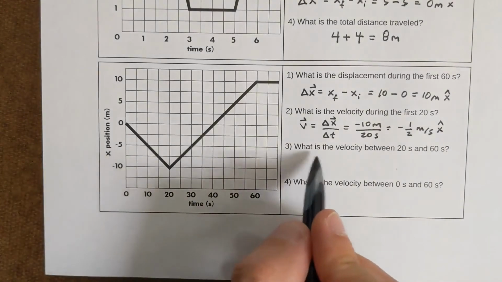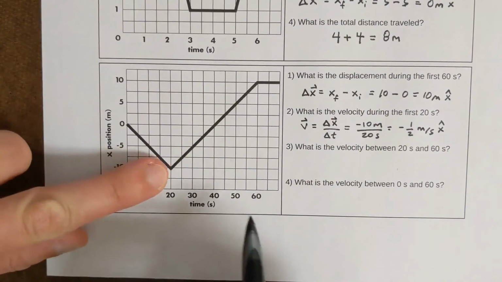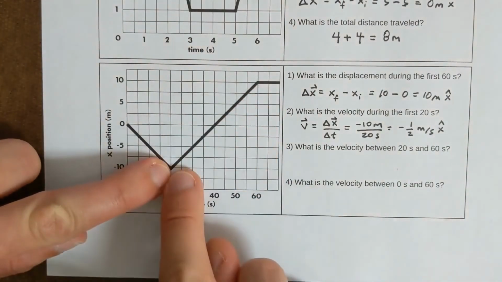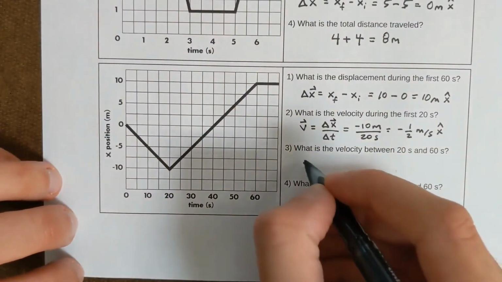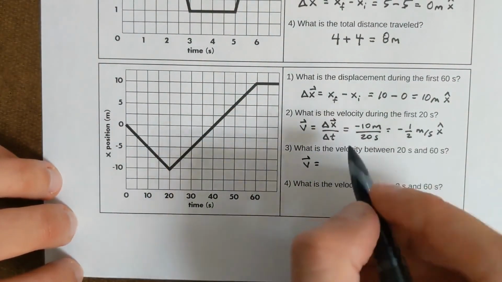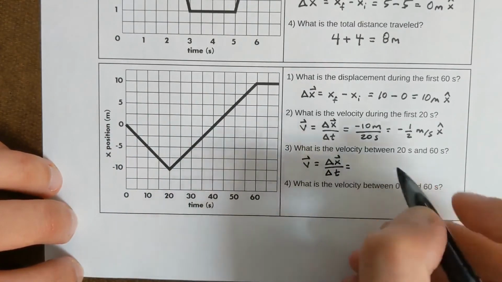Okay, let's see, what is the velocity between 20 and 60 seconds? So this is the next one. Between 20 and 60 seconds is between here and here. So we're now going to find the slope of this line segment here. That's the velocity. So the slope of the position time graph gives us the velocity. Change in position over change in time. So let's take a look.